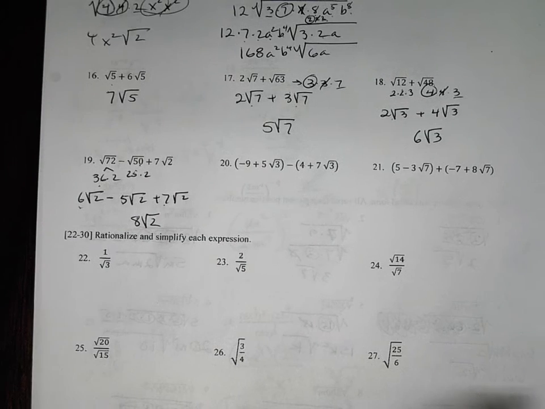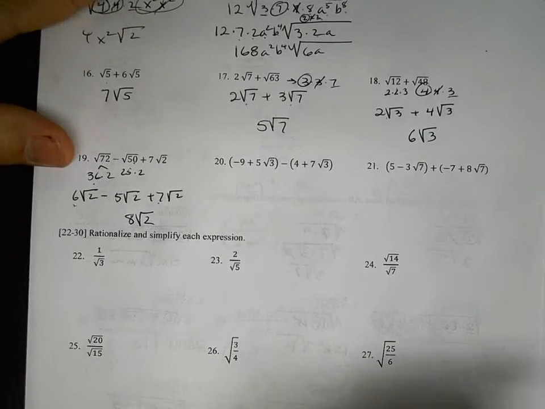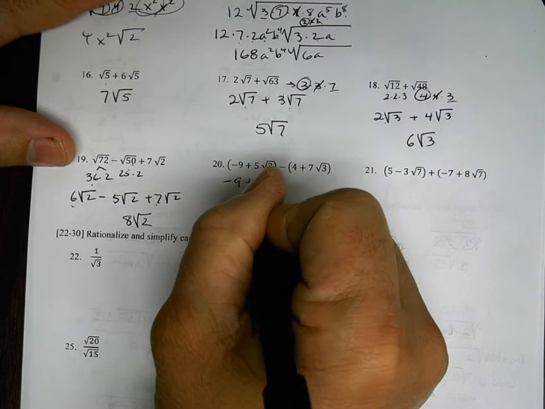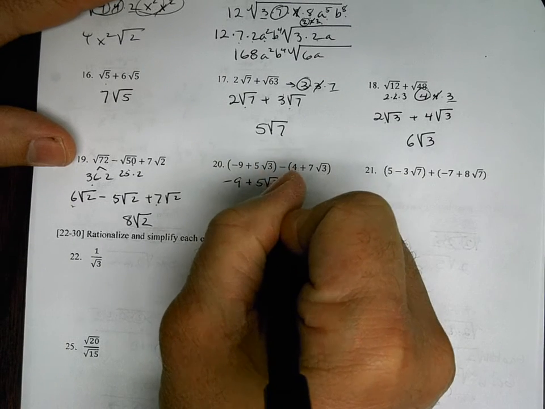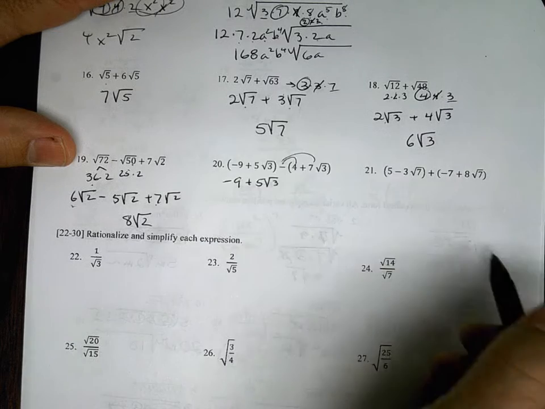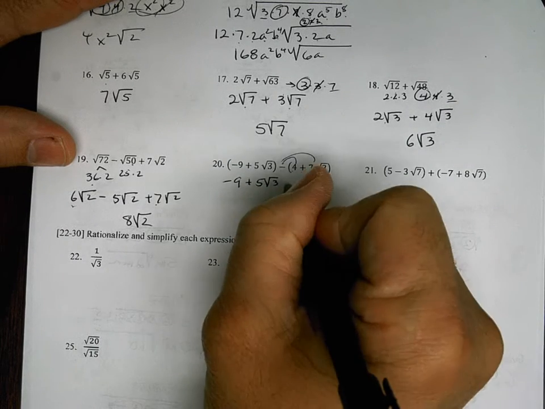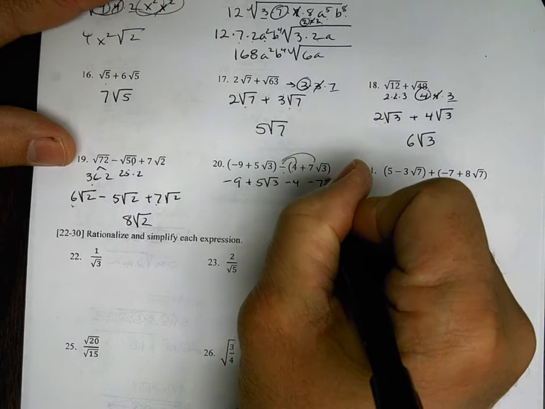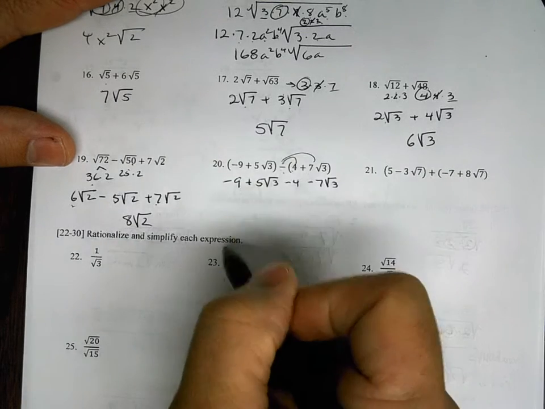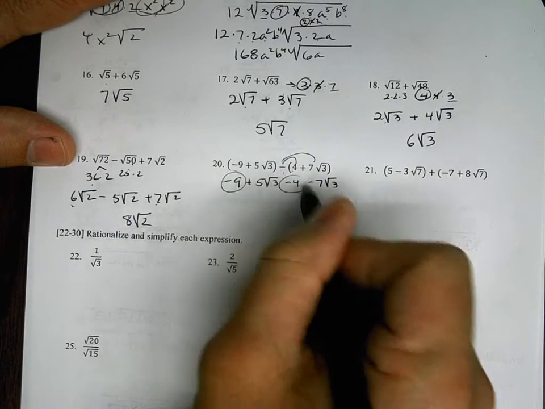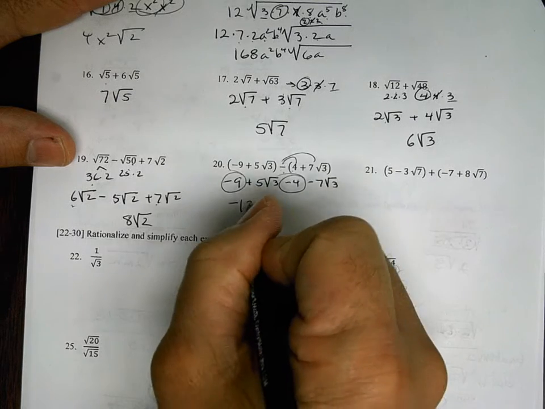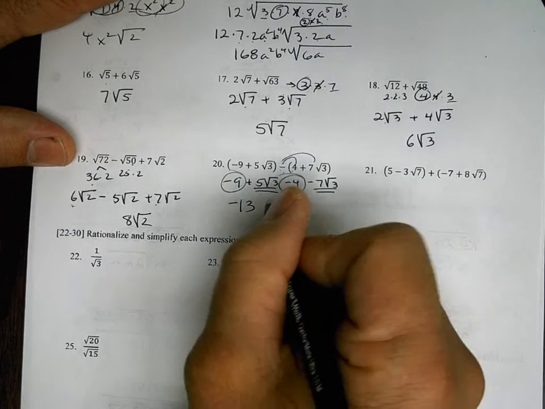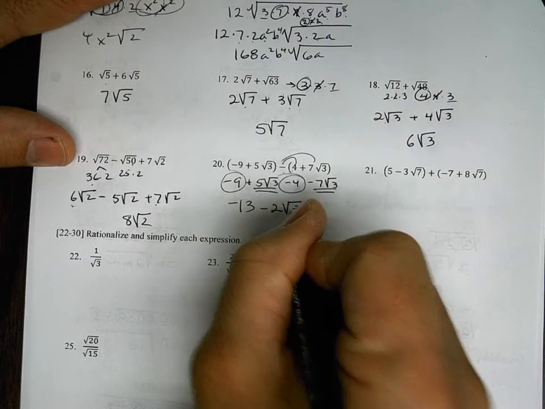Alright, so when we're adding or subtracting binomials, the first one we don't have to change. That's negative 9 plus 5 root 3. Here we have to distribute that negative sign, so negative 1 times 4 is negative 4. Negative 1 times 7 root 3 is negative 7 root 3. Now we just combine like terms. Negative 9 plus negative 4 is negative 13. 5 root 3 plus negative 7 root 3 is negative 2 root 3.